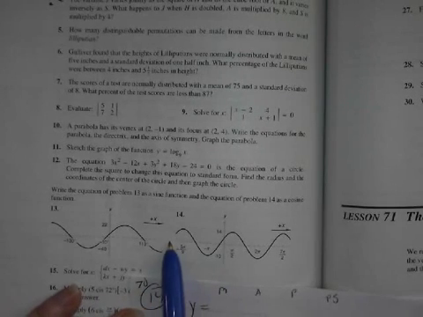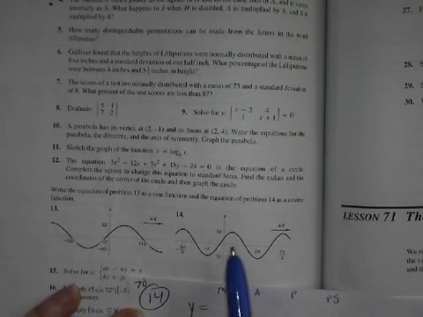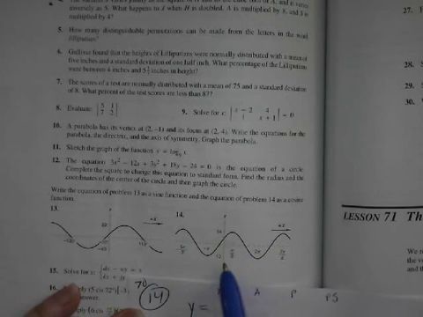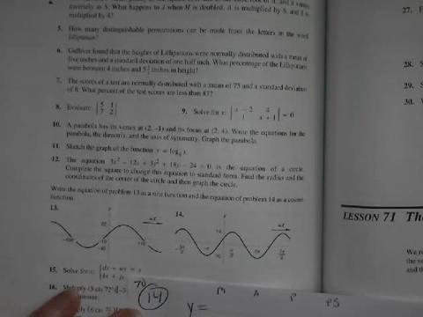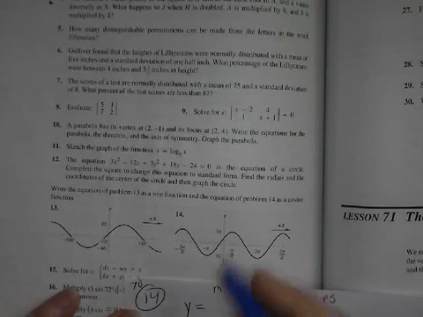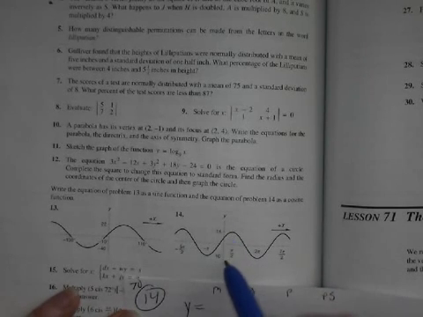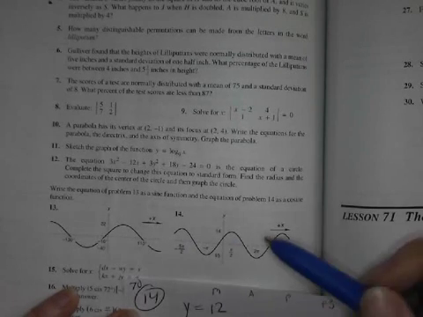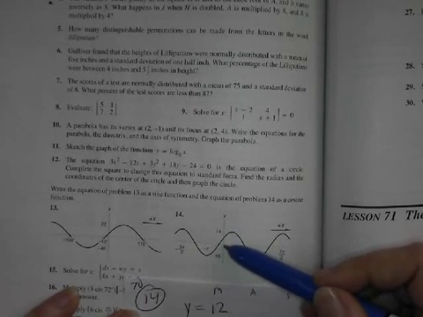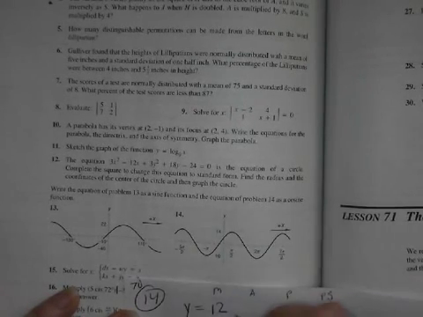What's the midline? That dotted line. It's halfway in between 14 and 10. So where must it be? I'm thinking 12. Is it 12? Yeah. So the midline, by looking at the 14 and the 10, we've deciphered that the midline is 12. The amplitude must be 2, because if that's 12 and it goes up by 2.